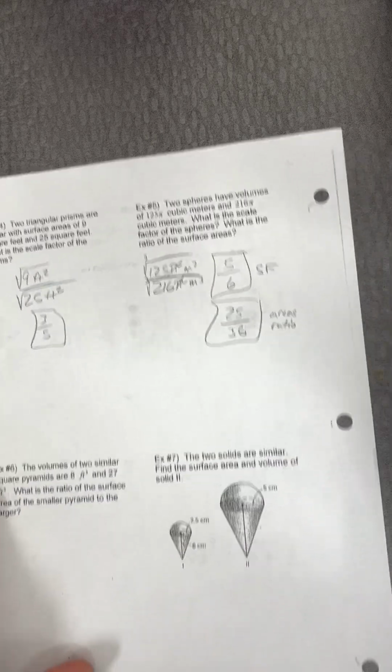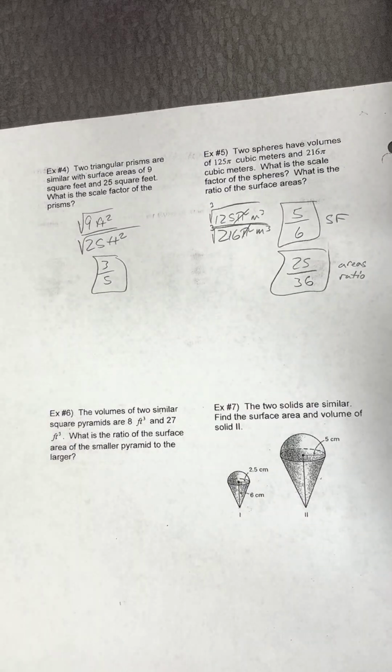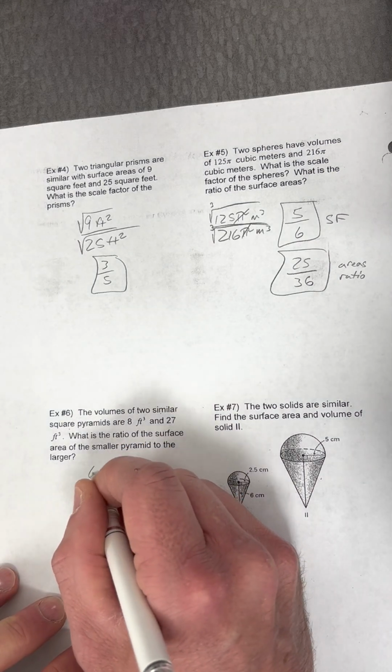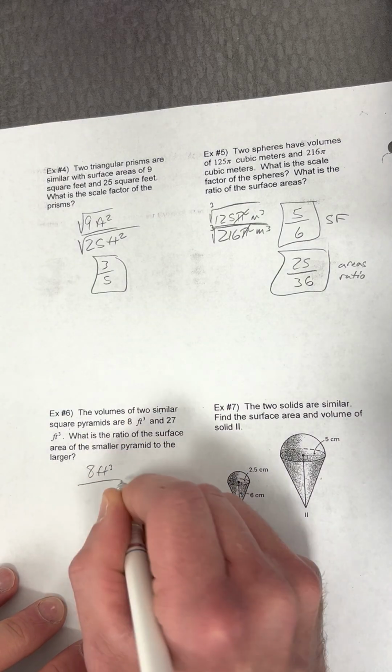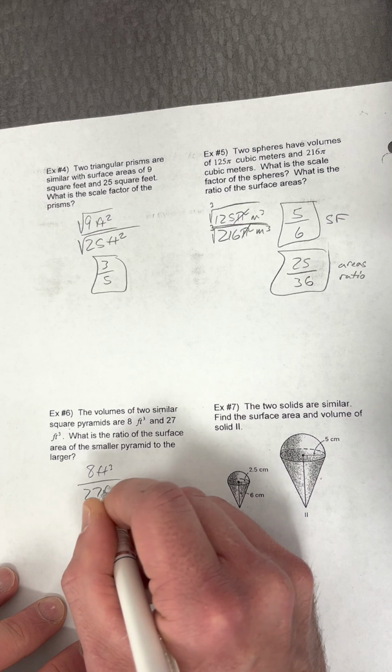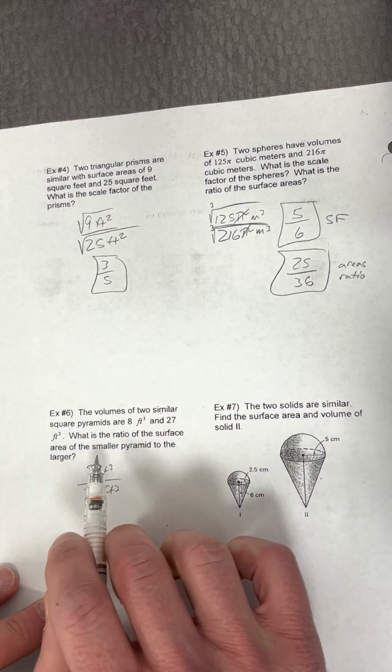Moving on to example 6. The volumes of two similar square pyramids are 8 feet cubed and 27 feet cubed. What is the ratio of the surface area of the smaller pyramid to the larger? All right, this is the same stuff over and over again. So 8 feet cubed over 27 feet cubed.